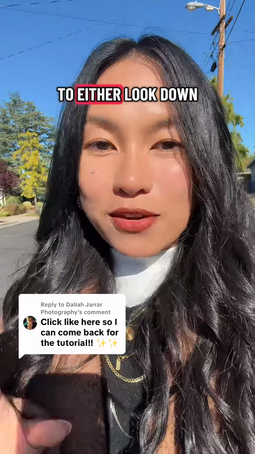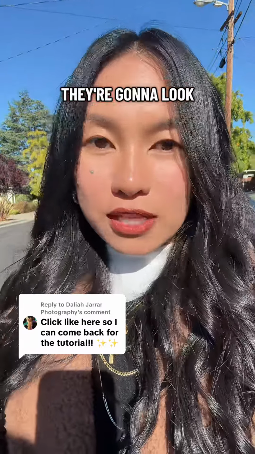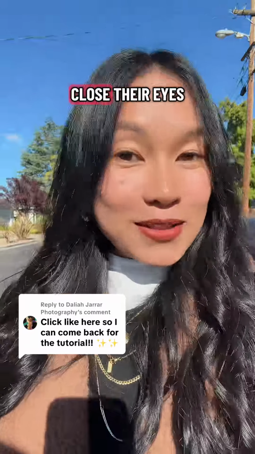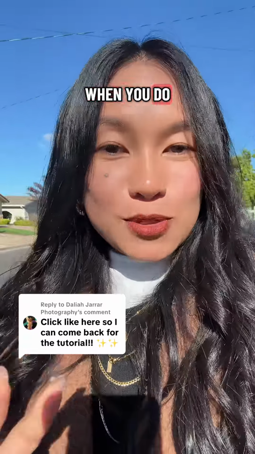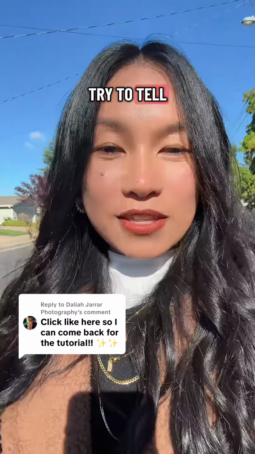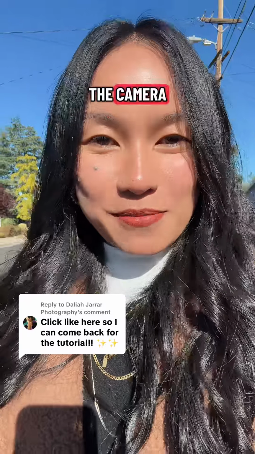You can tell them to either look down, count to 3, and at the count of 3, they're gonna look up at the camera. Or they can close their eyes, and again, on the count of 3, they open them. Biggest tip when you tell them to do that: try to tell them not to make their eyes really big when they look at the camera.